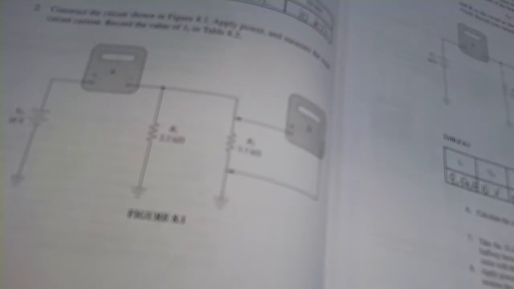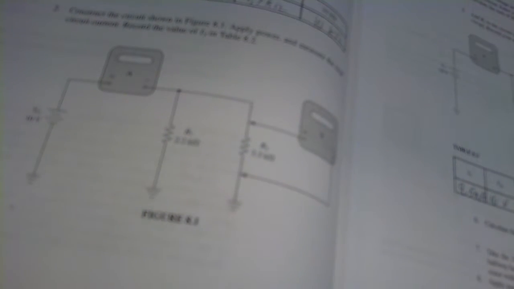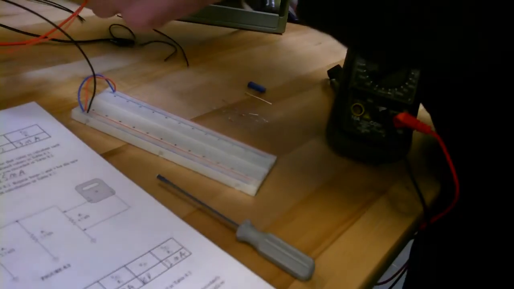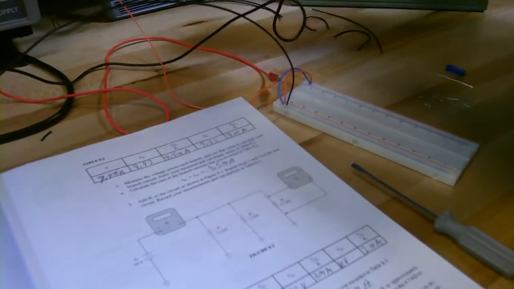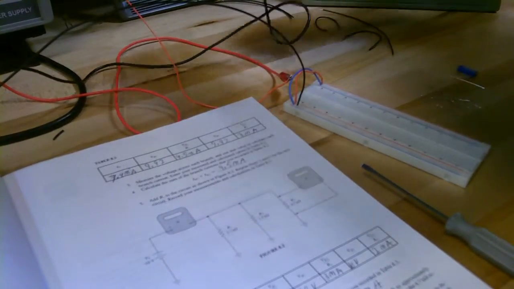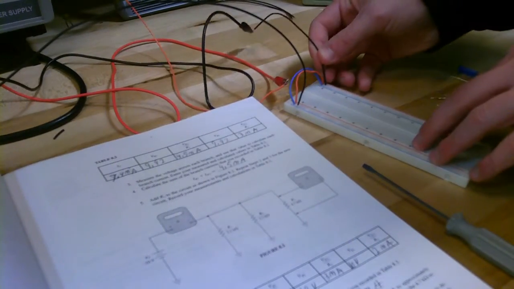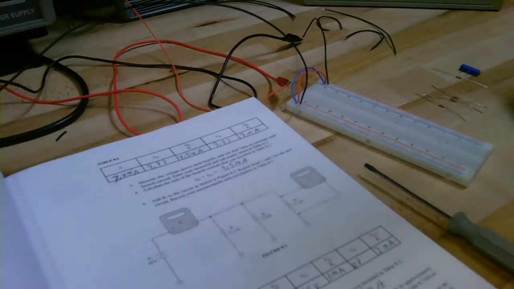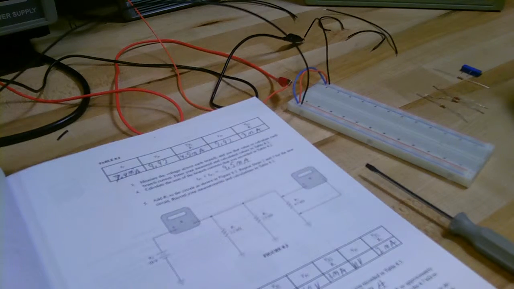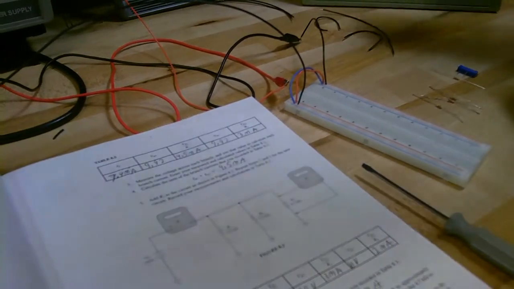The first thing we're going to do is hook up two resistors in parallel through our ammeter. So first we'll hook up our ammeter. We're removing the positive lead and sending it through our ammeter, and then taking the negative lead of our ammeter and bringing it back. Okay, yep, that's right.